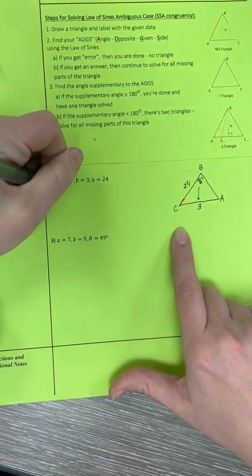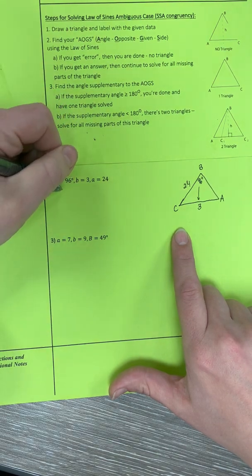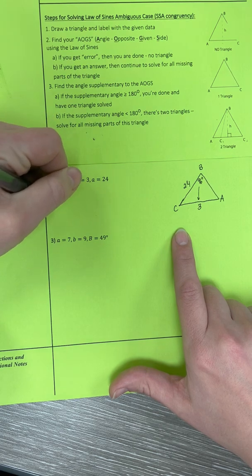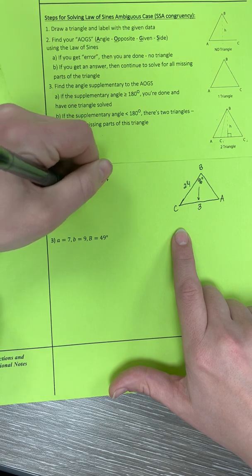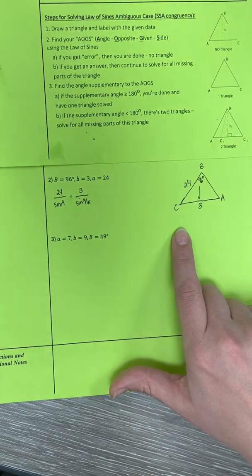All right, let's use our law of sines in order to solve for angle A. We'll start with that. So we have 24 over sine A is equal to 3 over sine of 96.